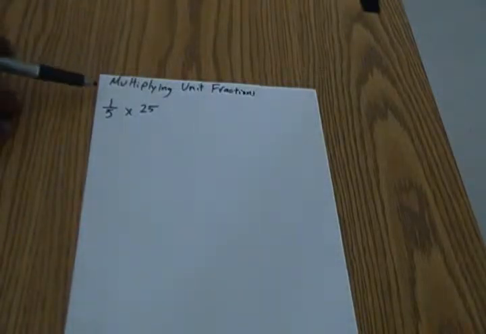All right. Over the past couple of lessons, what we've been covering is unit fractions and multiplying those unit fractions. If you don't know what a unit fraction is, it's when you have a 1 in the numerator, and it could be any number in the denominator. So it could be 1 over 1, 1 over 1,000, 1 over 1,000,000. In this case, we have 1/5. Whenever you have that 1 in the numerator, it's going to be a unit fraction.